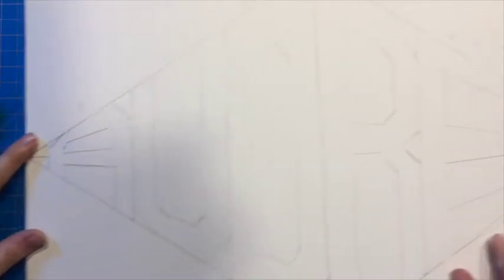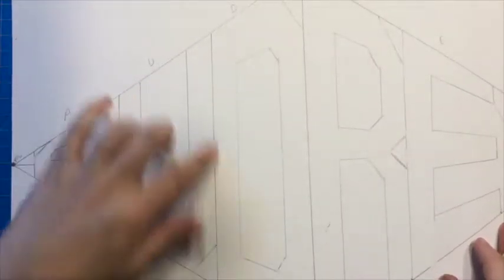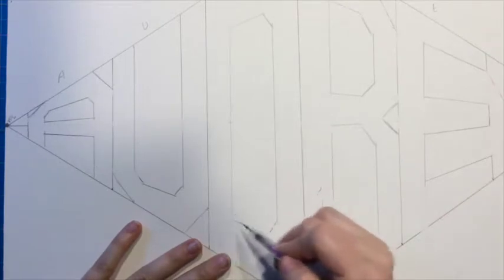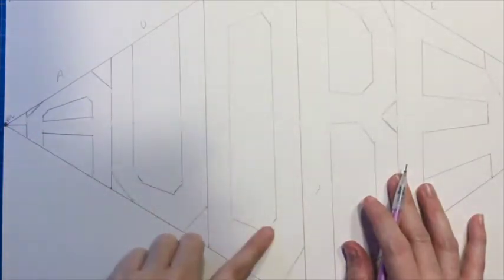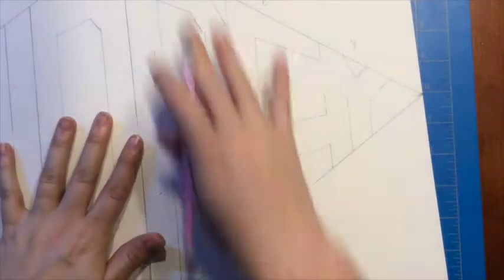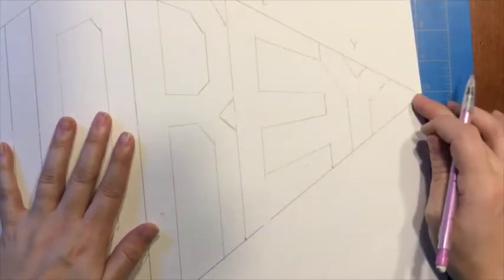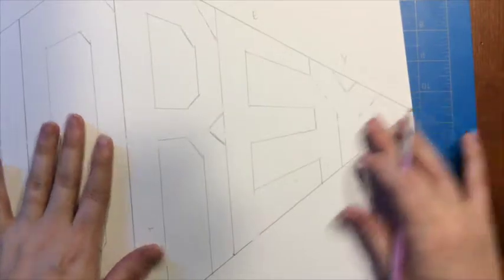Okay, so you should have your name, the shape of your letter set up. And remember, most of your horizontal lines should be connecting to your vanishing point. Remember, for this side, we connected them to the left vanishing point. If they fell on the right side of the center line, we used our right vanishing point to establish them.